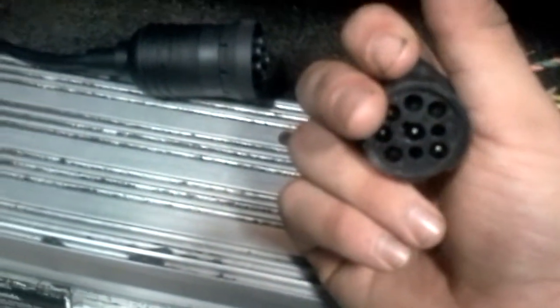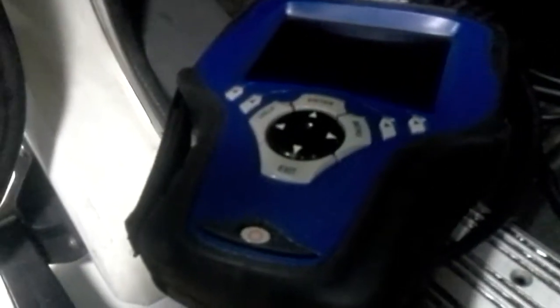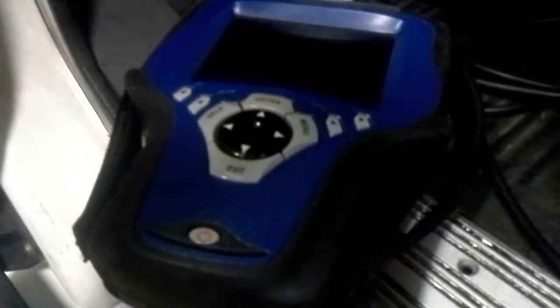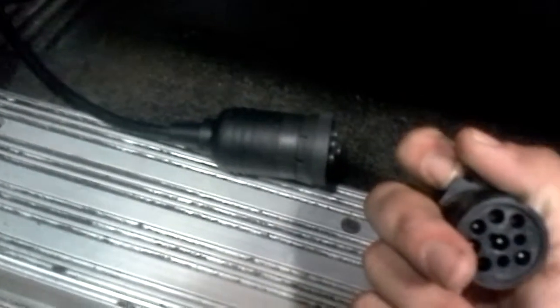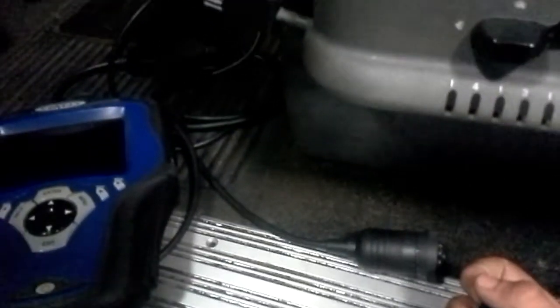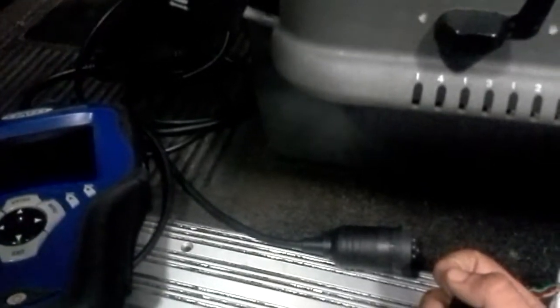Now, when you're having a communication problem between the DTC scanner and the plug, that could mean, what's to say, you're getting your engine control module, but you're not getting your ABS control module, or vice versa.